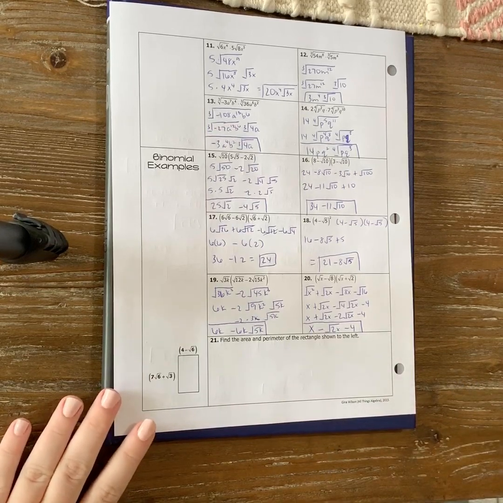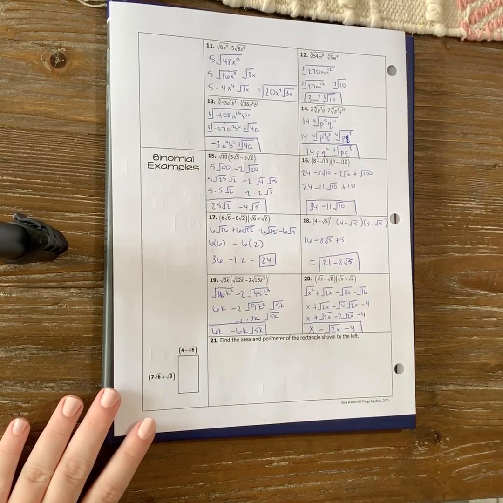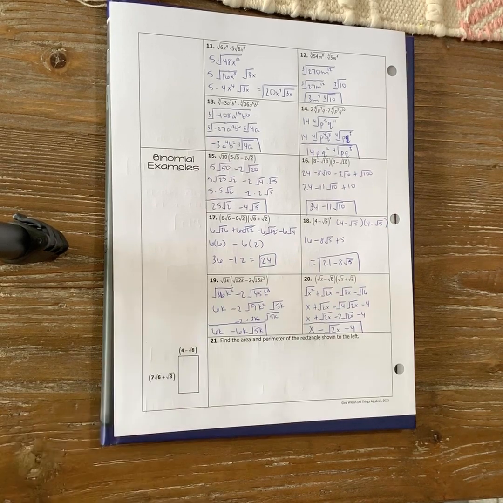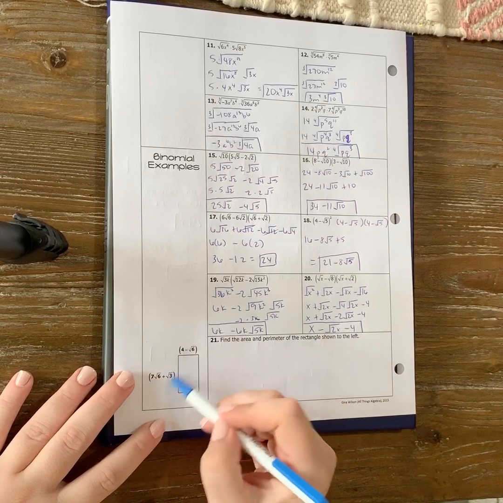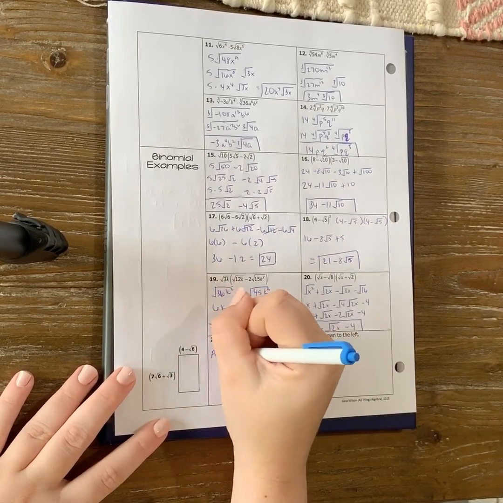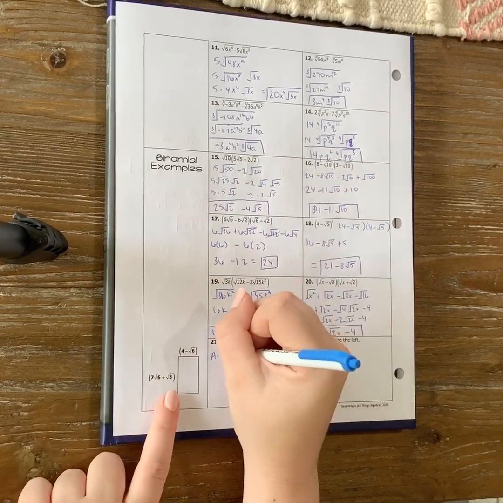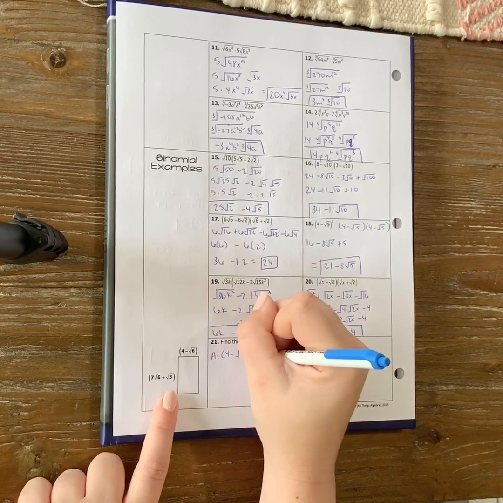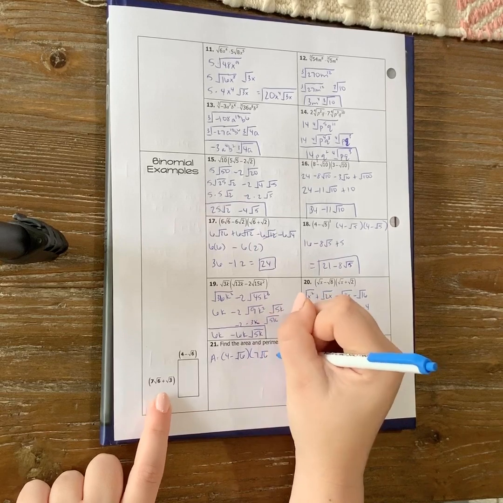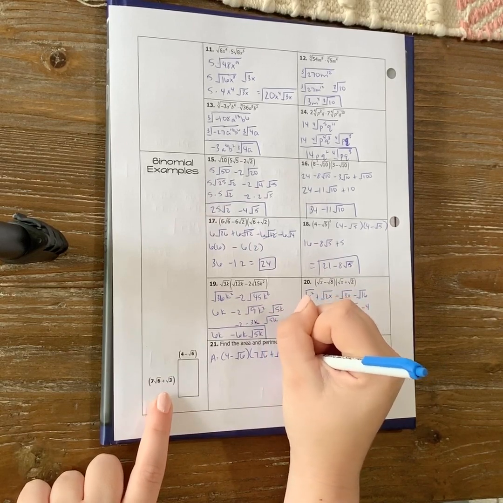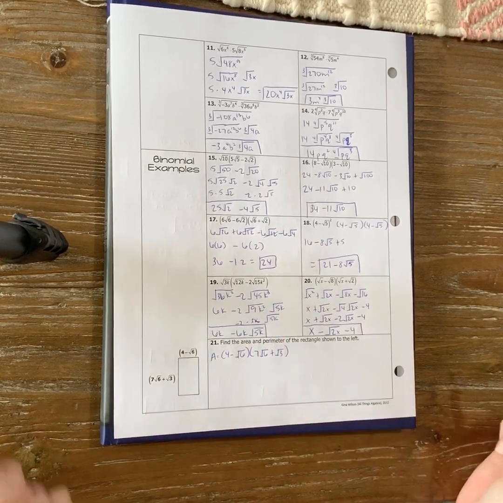Okay, and then the last one right here, it says find the area and perimeter of the rectangle shown to the left. Well, area, you do length times width. So the area, we are doing 4 minus the square root of 6 times 7 square root of 6 plus the square root of 3. And we want to FOIL this.